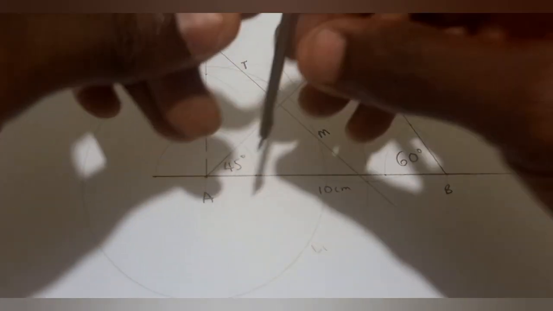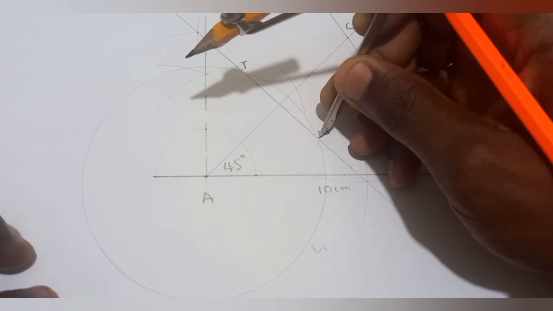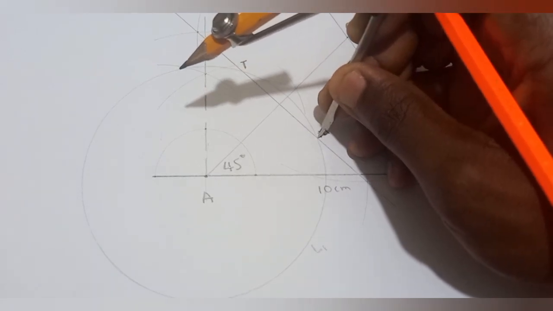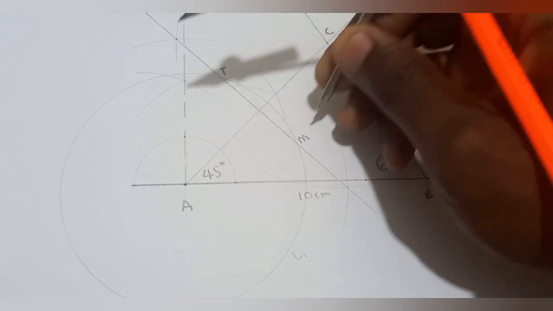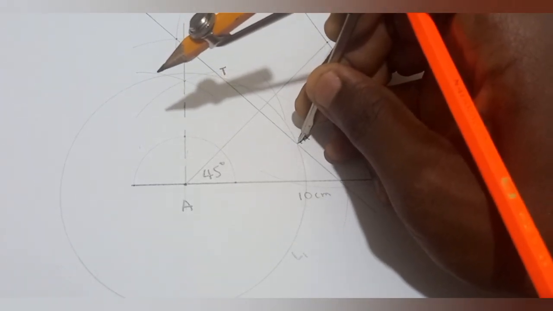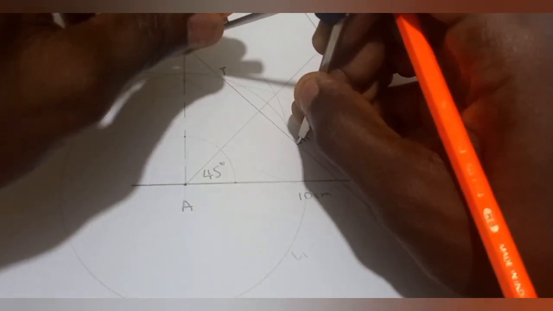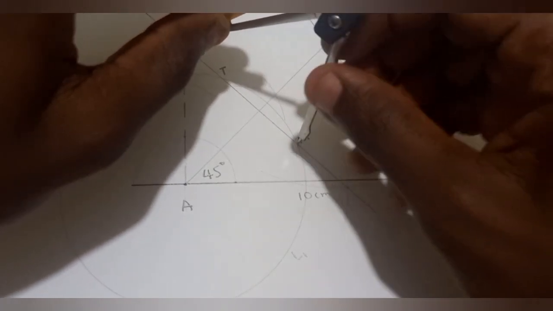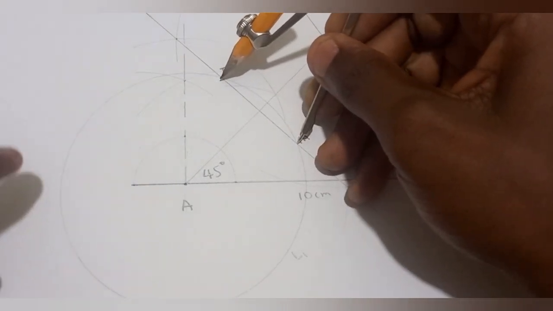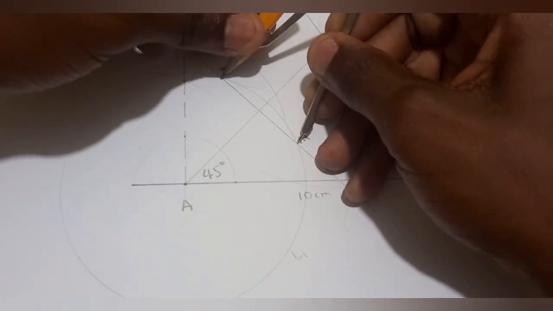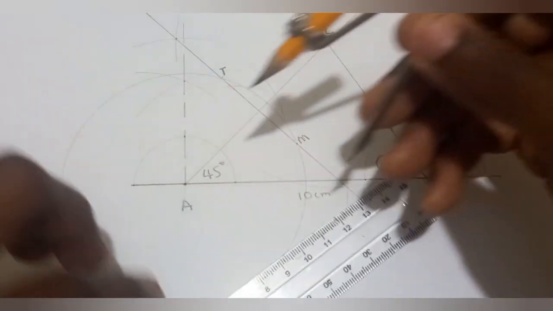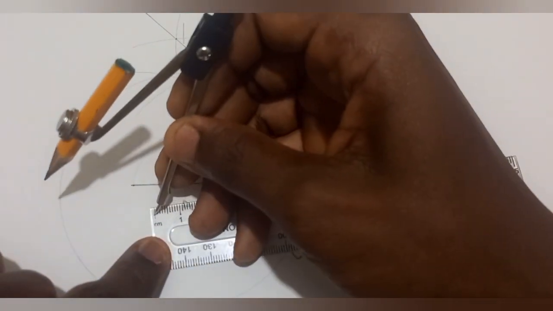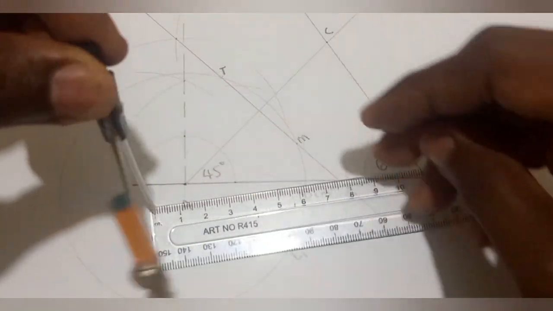So we pick our compass, we pin here, come stand here at the T, make sure it touches the intersection. Okay, so don't close it, just pin at your 0th mark.